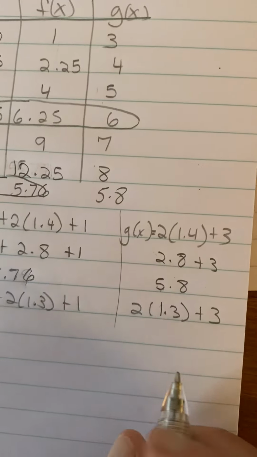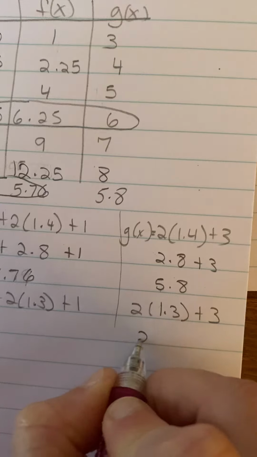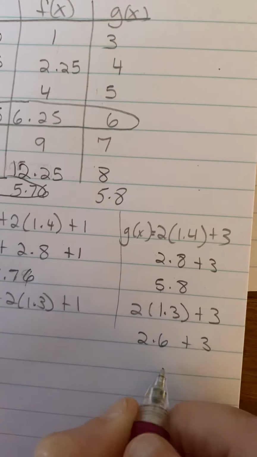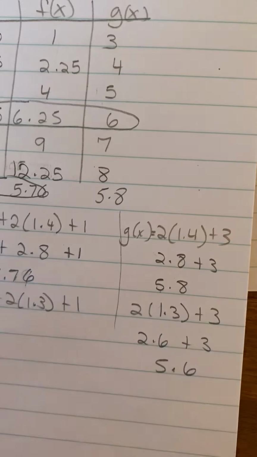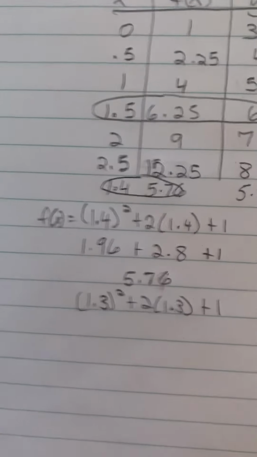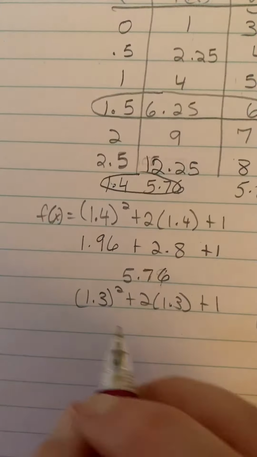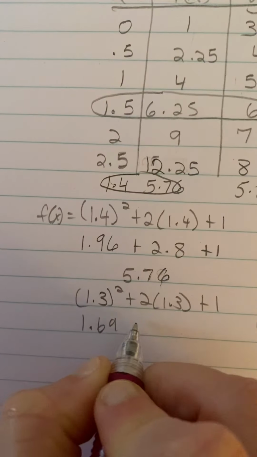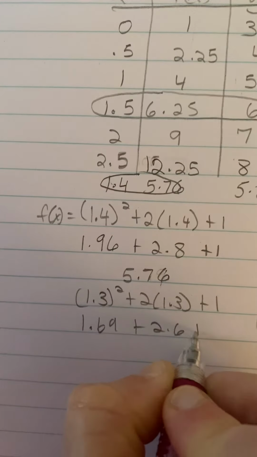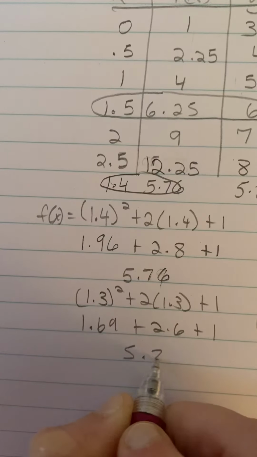Since I'm on this side, I'll finish this: 2.6 plus 3 gets me 5.6. And over here, 1.3 squared is 1.69 plus 2.6 plus 1 gets me 5.29.